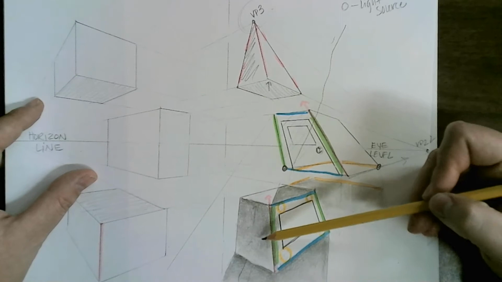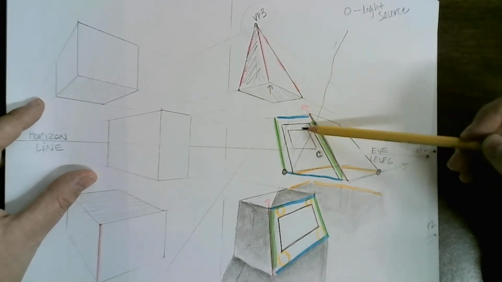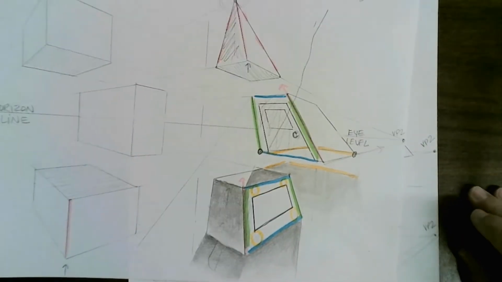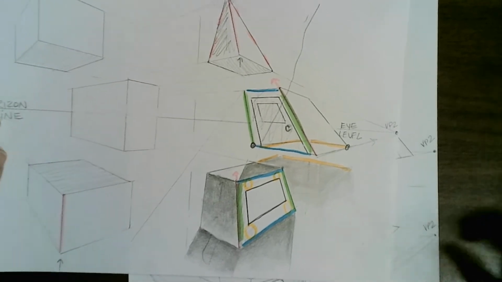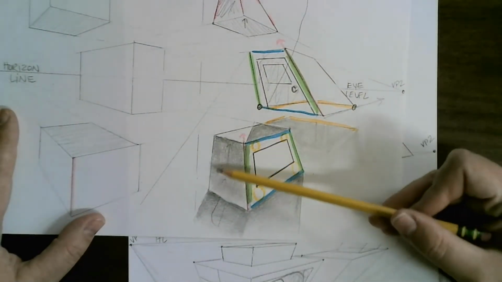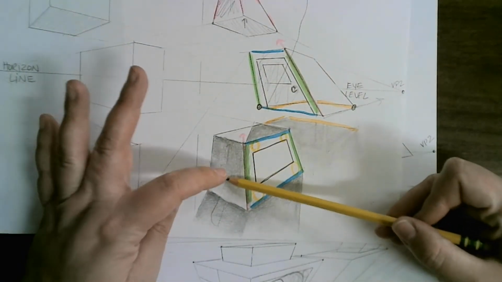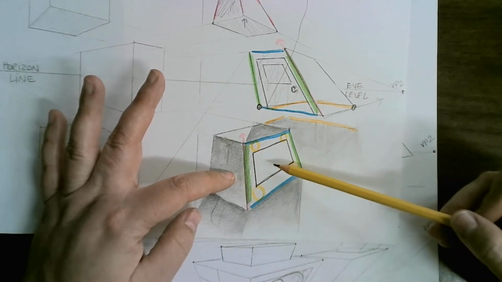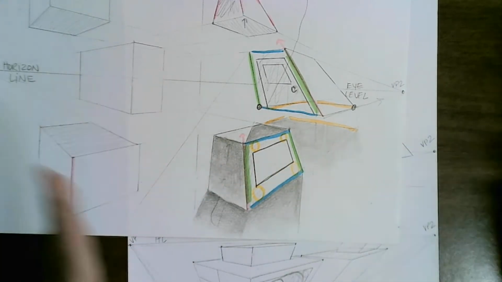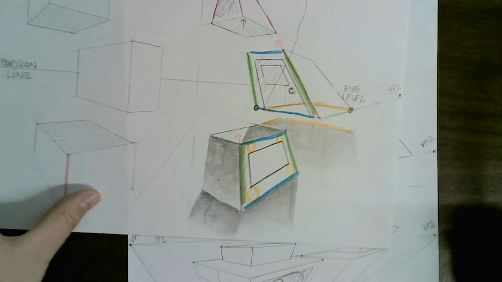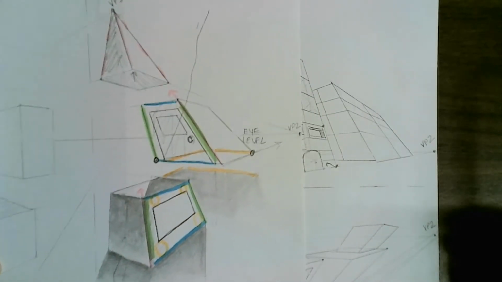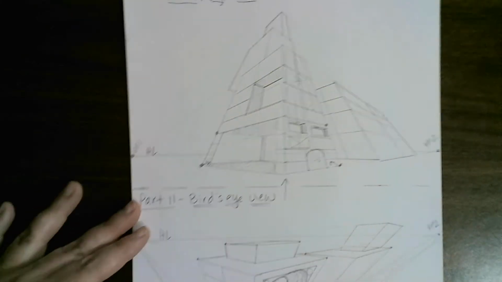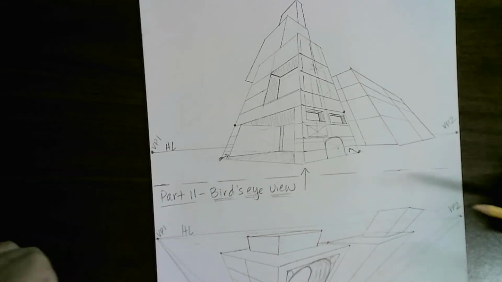If this side is dark, that side is as well. So if there was a window here, it would be less shiny and streaky than this side. The side that is more in the light would be shinier and streakier. That's what you need to remember to make it look realistic.